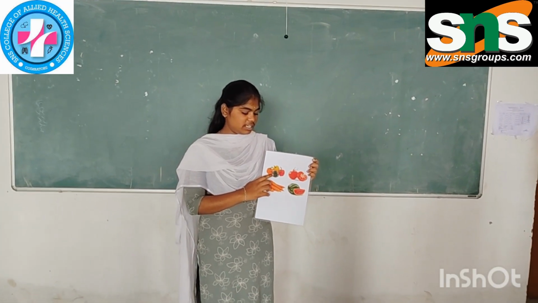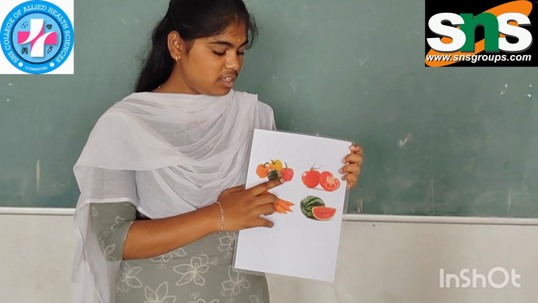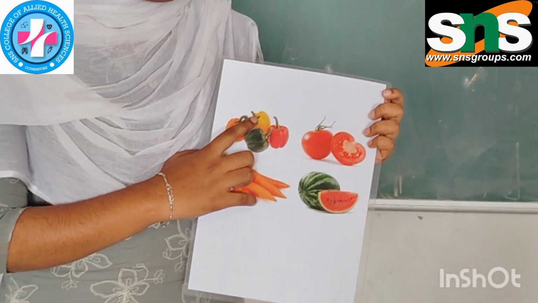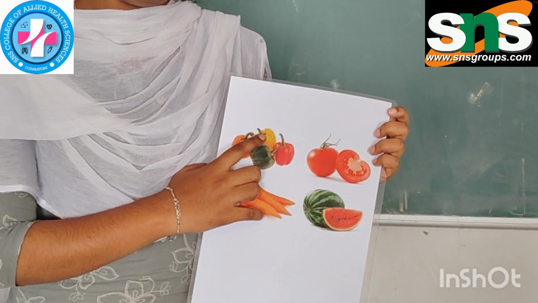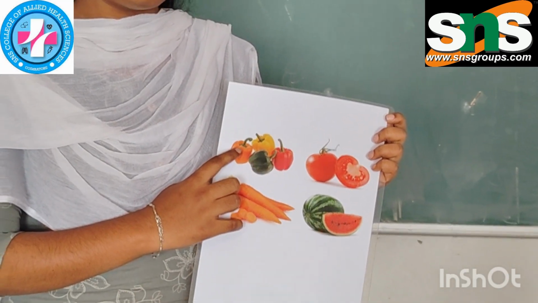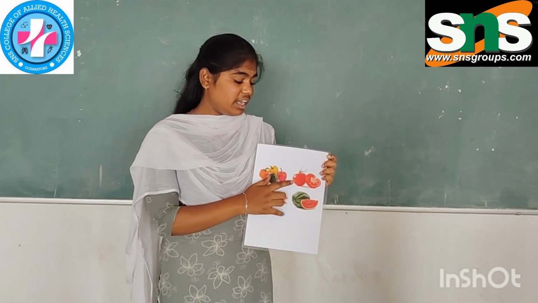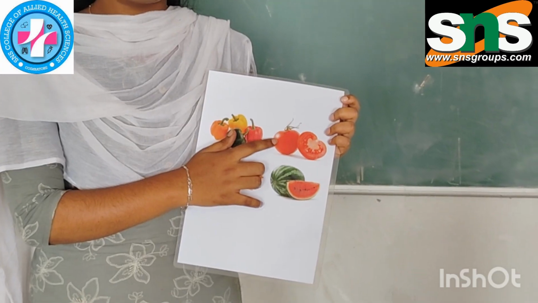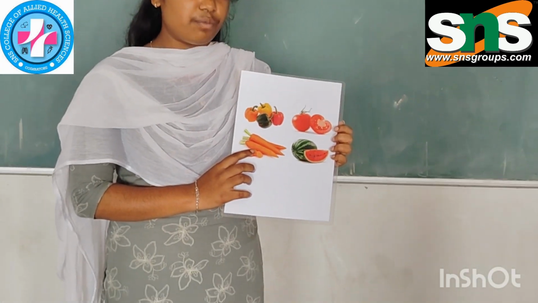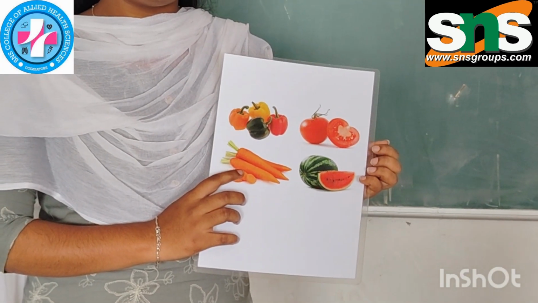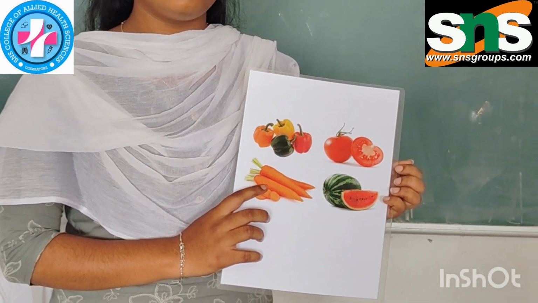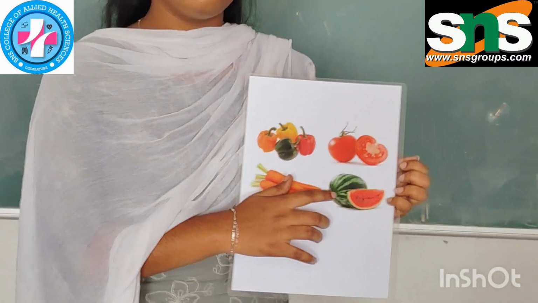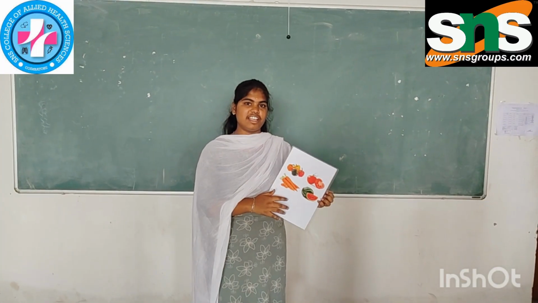This is green capsicum. Chlorophyll is present in green capsicum. In red capsicum, lycopene is present, which gives red color. In yellow capsicum, xanthophyll is present, which gives yellow color. In orange capsicum, carotenoids are present, which give orange color. In tomatoes, lycopene is present, which gives red color in ripe tomatoes. In carrot, beta carotene is present, which gives orange color. It is rich in vitamin A. In watermelon, lycopene is present, which gives red color in ripe watermelons.